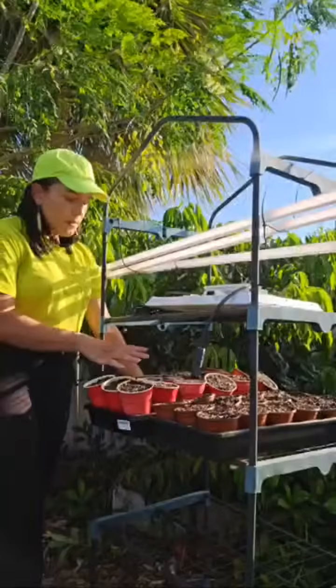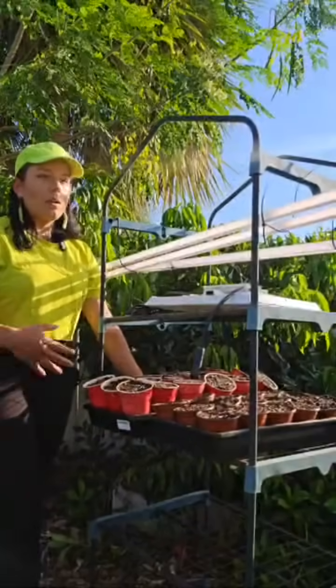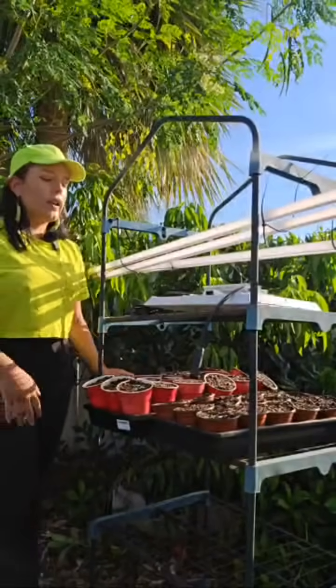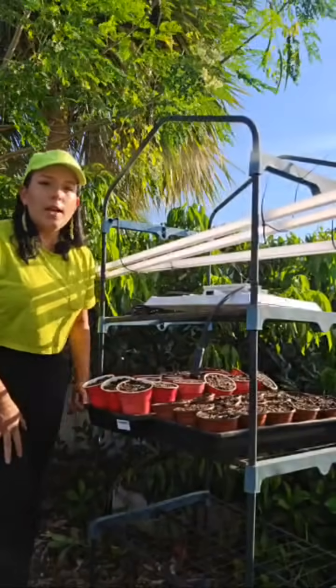And as soon as your seedlings germinate, a lot of people will ask, like, how important is fertilizing?